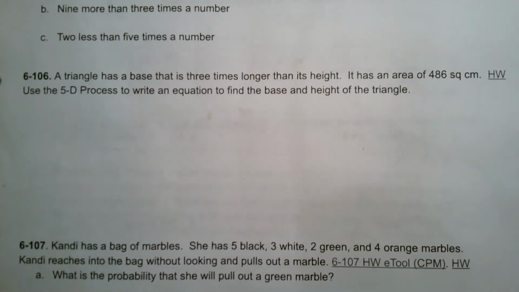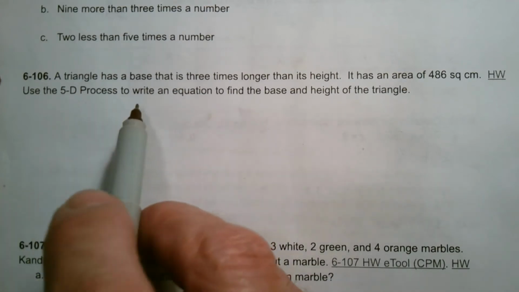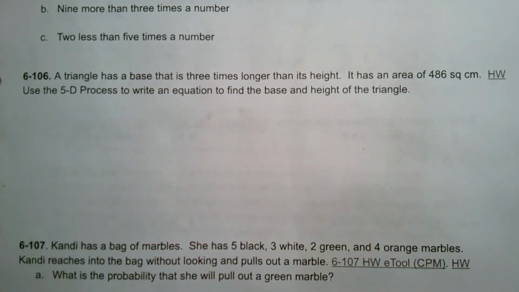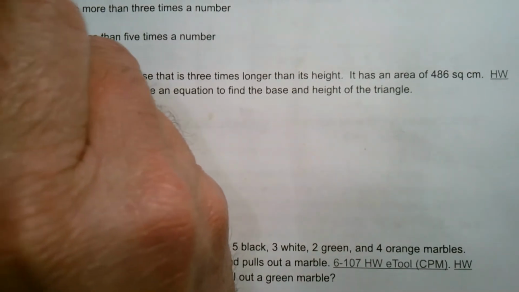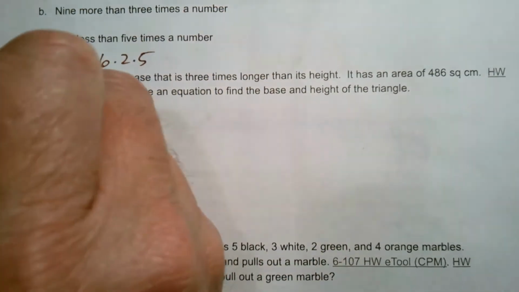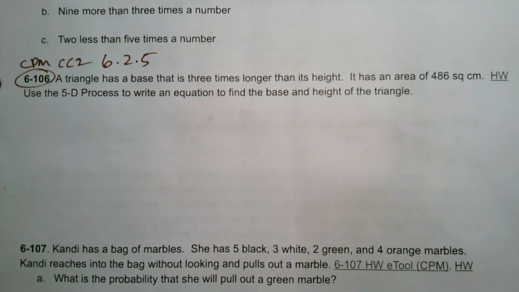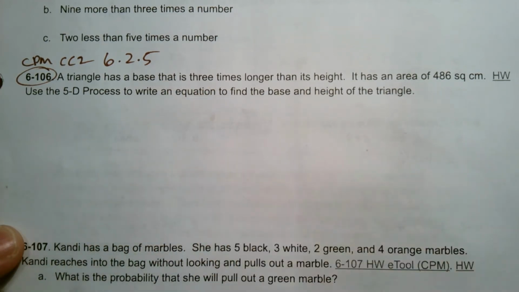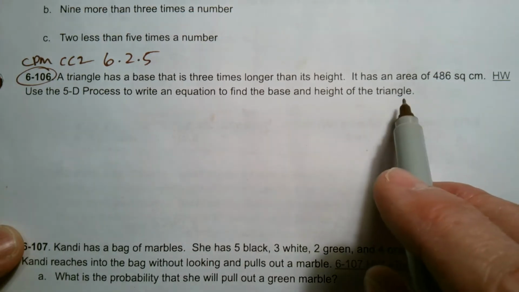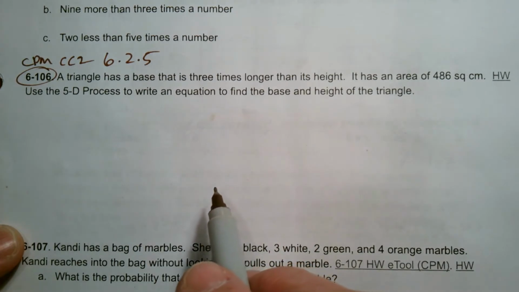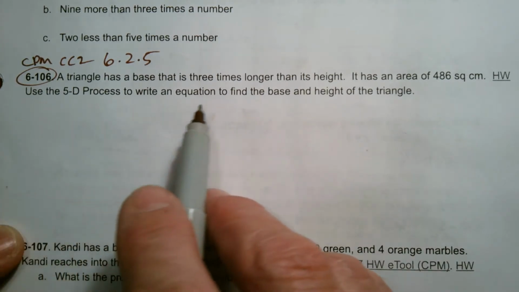We are looking at a word problem where we'll need to either use that 5D process or somehow come up with an equation to solve this word problem. This is a problem from CPM's course 2, section 6.2.5, number 6-106. It says a triangle has a base that is 3 times longer than its height, and it has an area of 486 square centimeters.